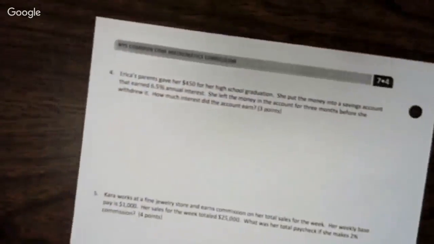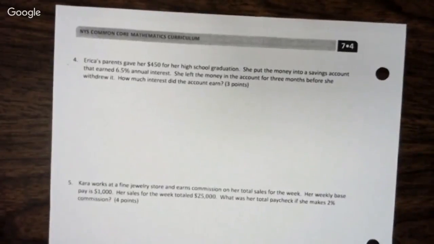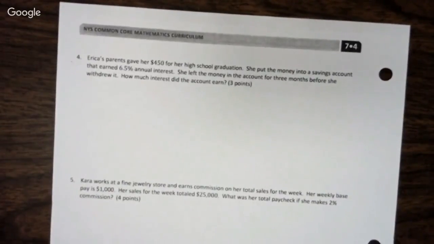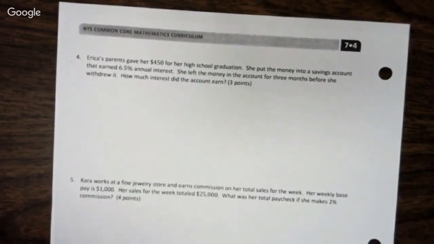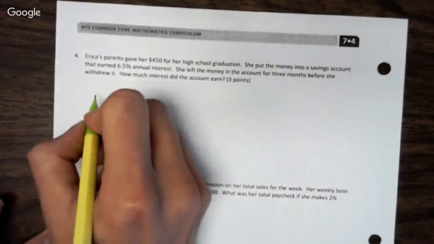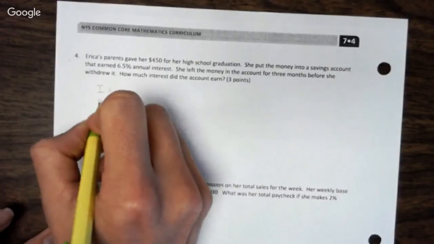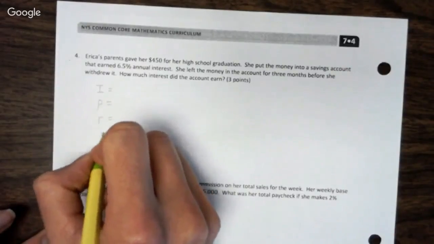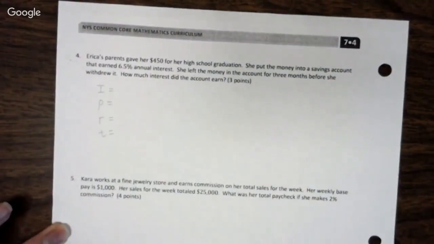All right, next page. Number 4, Erica's parents gave her $450 for her high school graduation, and she put the money into a savings account that earned 6.5% annual interest. She left the money in the account for 3 months before she withdrew it. So how much interest did she earn? So let's start off by going I equals, P equals, R equals, and T equals. We can fill in our missing values.